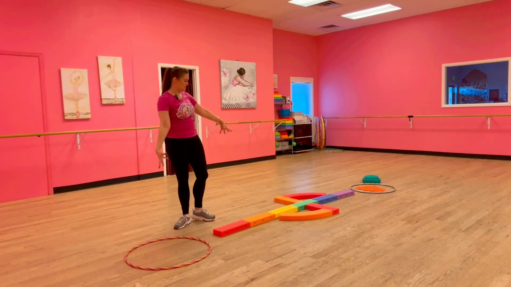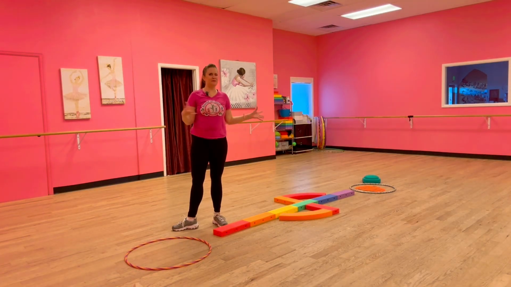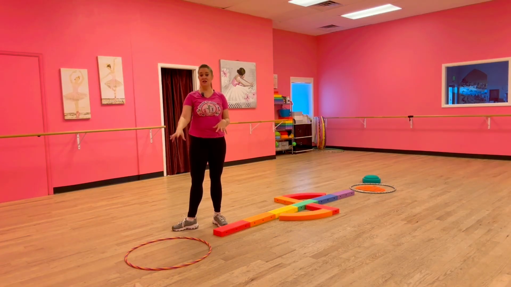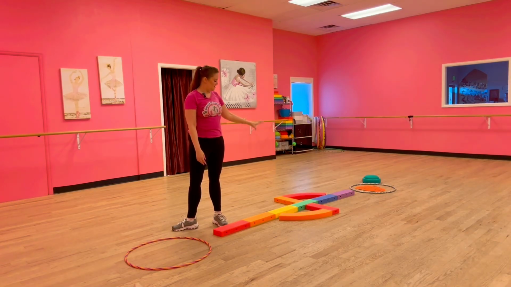So we have all of our stations. Last week, well, my last video, I should say, I shared a 1-station obstacle course and the difference between a 1-station and a multi-station. So if you want to learn more about that and how we fit in the different skills, jumping, turning, dynamic balance, static balance, it's all going to be in that video for you.